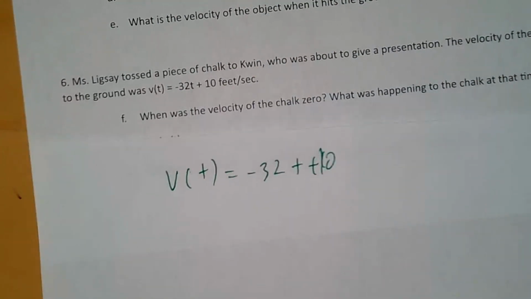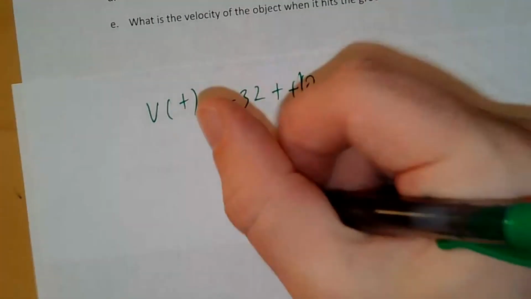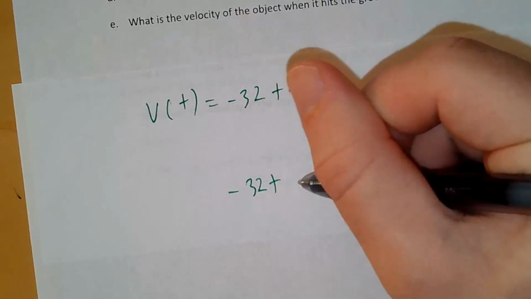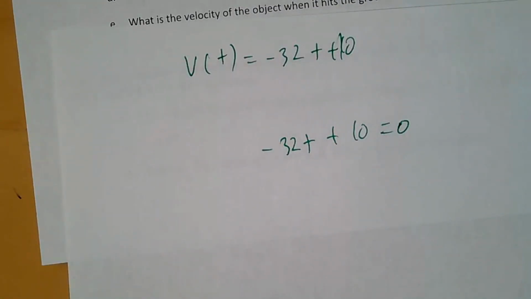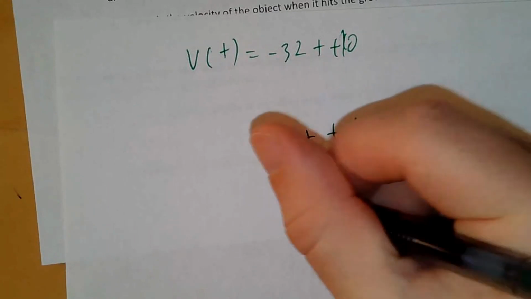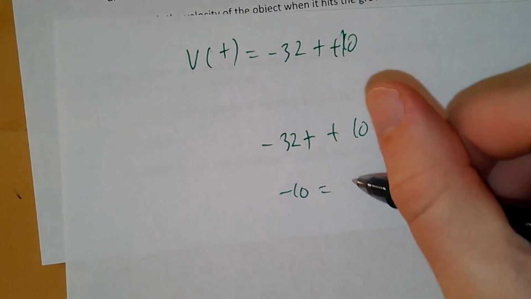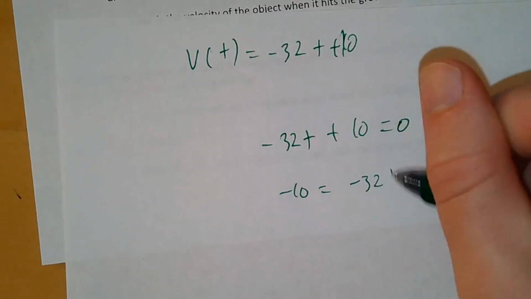And the first question is, when was it 0? Well, this one is easy. Just set it equal to 0. Subtract 10 from both sides. So you got negative 10 equals negative 32t.